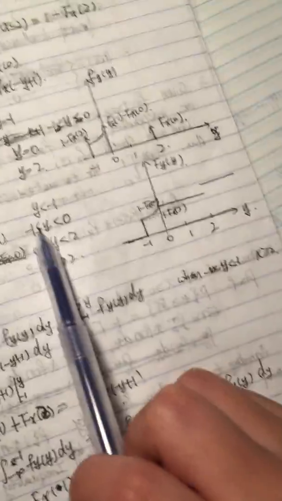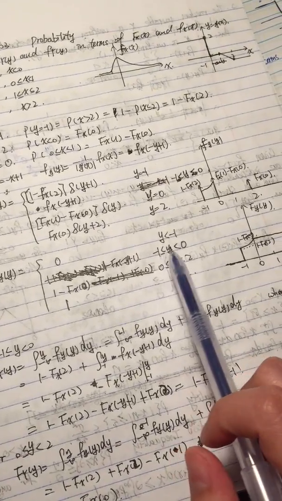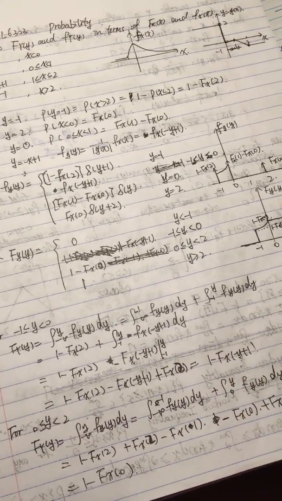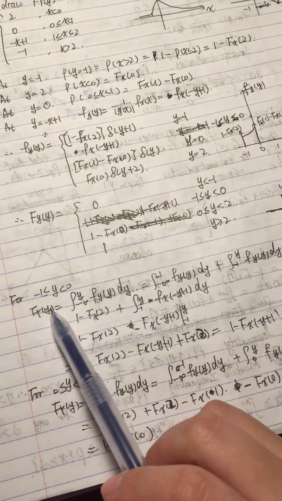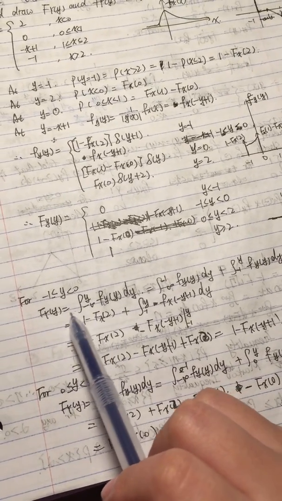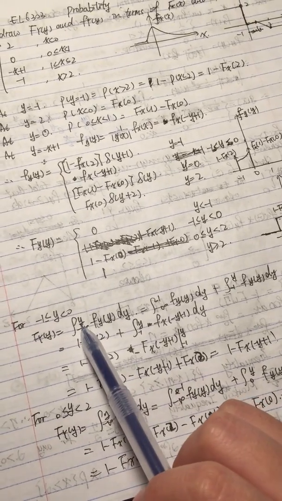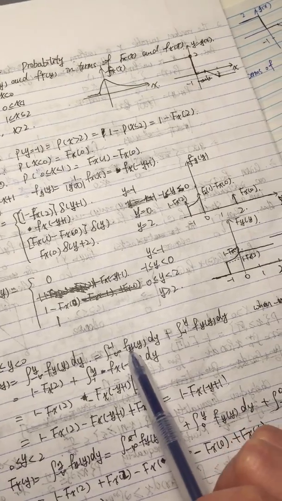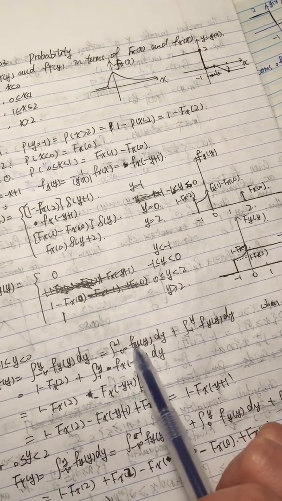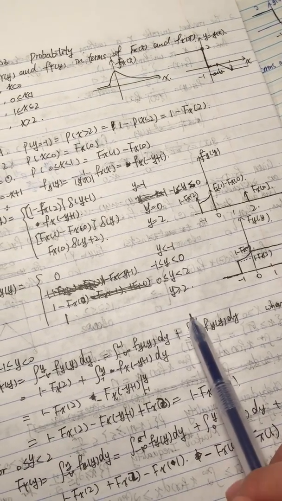So first, let us find out the function for y from -1 to 0. It's the formula that we can get F of y. And from infinity to y, we need to separate it into two parts, like -infinity to -1 and -1 to y.